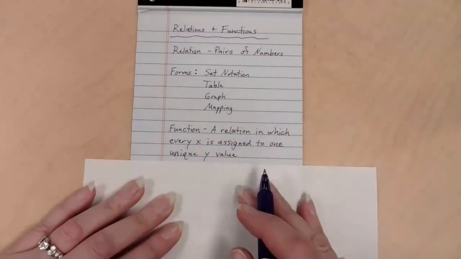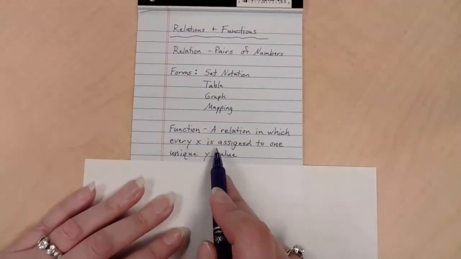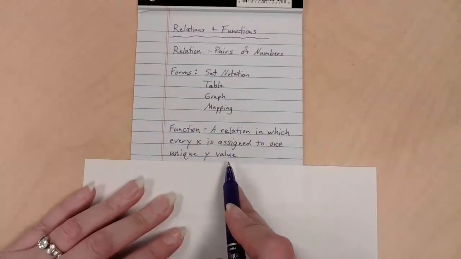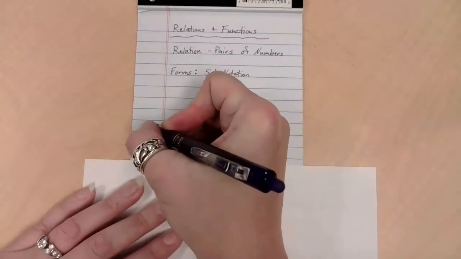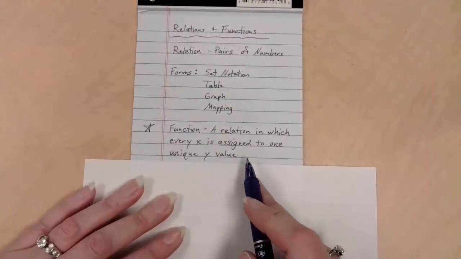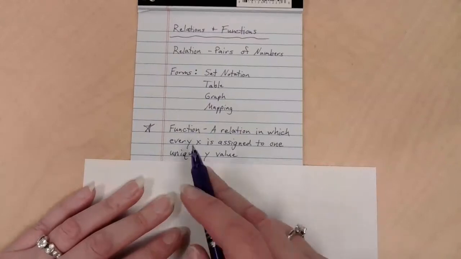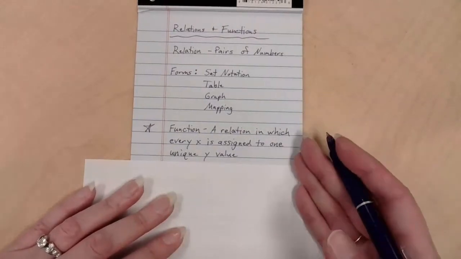Well, there's a very specific condition that's been assigned to these pairs. It can't just be any old pairs. For a function, every x is assigned to one unique y value. Every single x is paired up with one y value and one y value only. This is huge, and this is one of the few things that sadly you really do need to memorize in the world of math. It's not something that you can necessarily logic your way through.